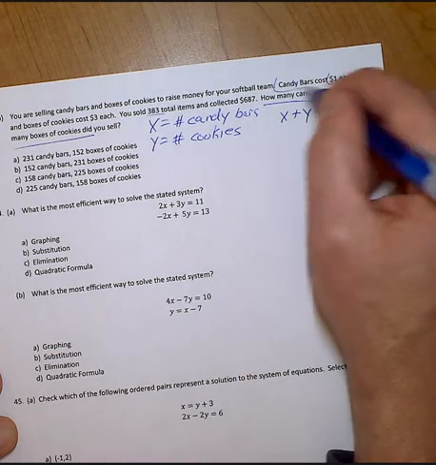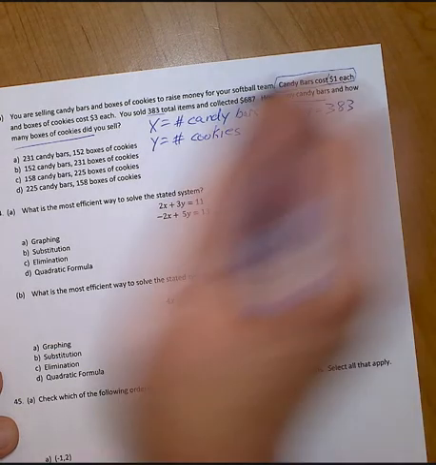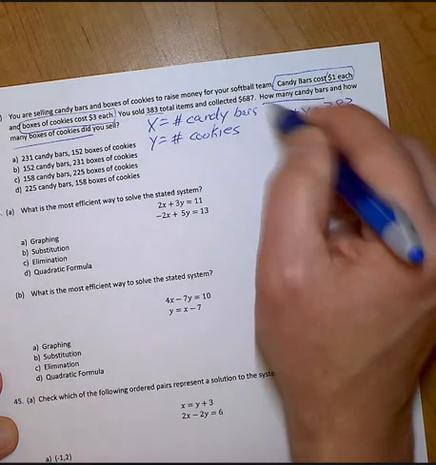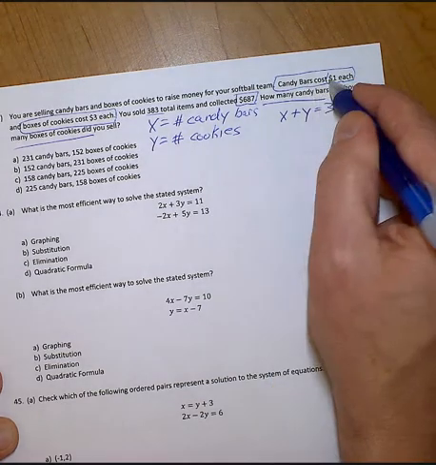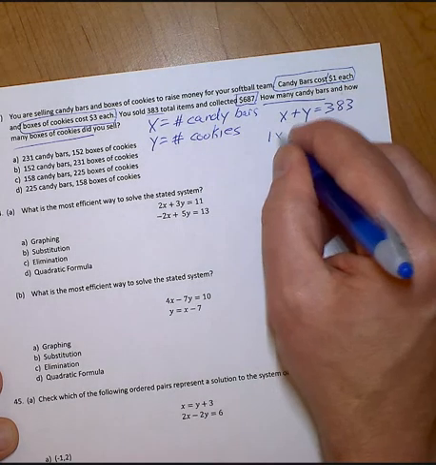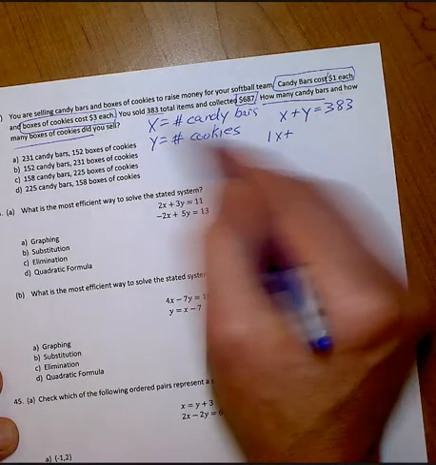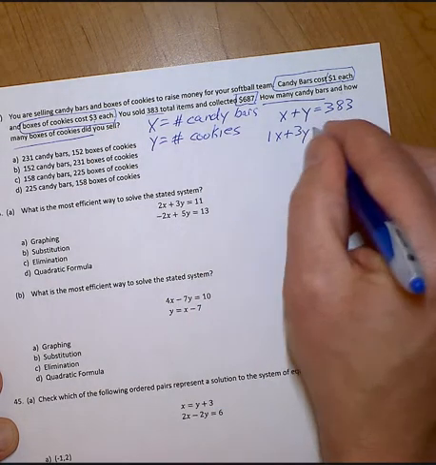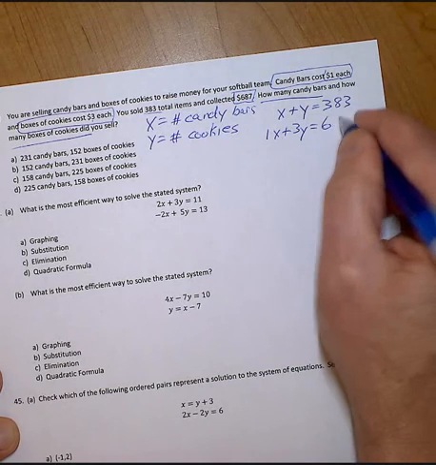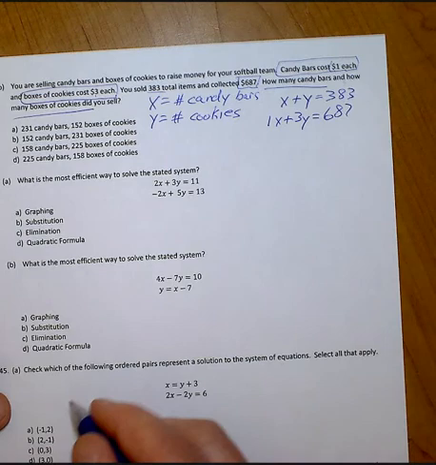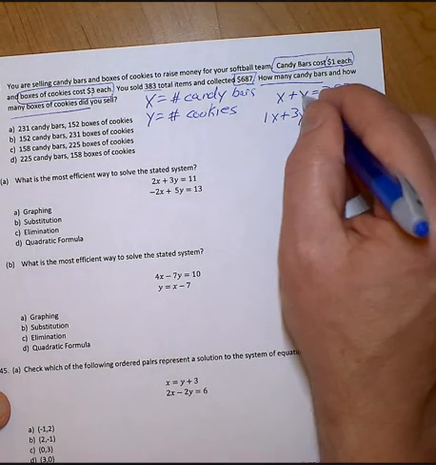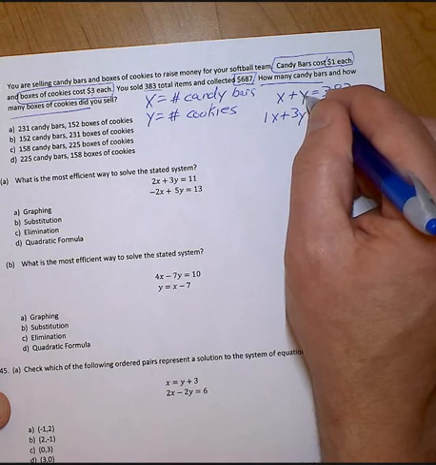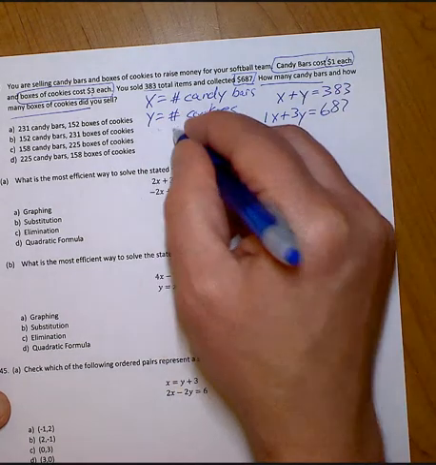Now we're going to talk about the money part. Candy bars cost $1 each. Boxes of cookies cost $3, and this is how much you collected. So $1 times the number of candy bars, so 1x, plus $3 times the number of cookies, so 3y, equals my total revenue, which is $687. So now I'm going to solve this. Those are my two equations.